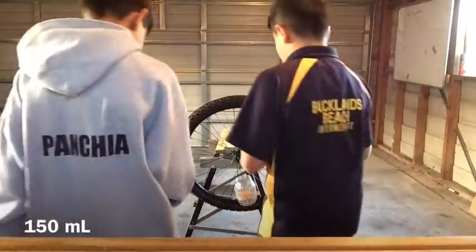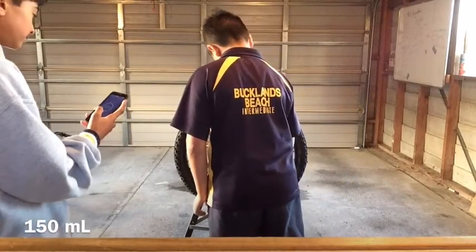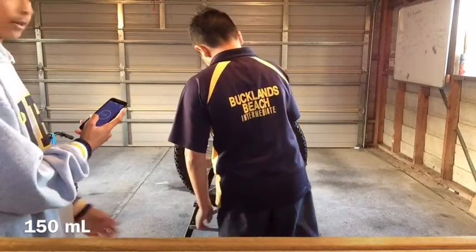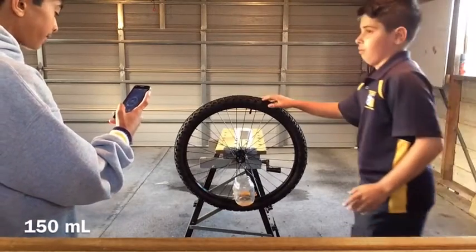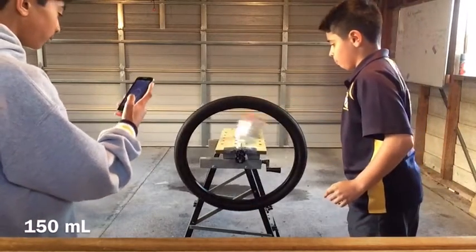Next, we are doing 150 milliliters of water. In this one, even more centripetal force was needed to keep the water in. Our result was 0.475 meters per second.